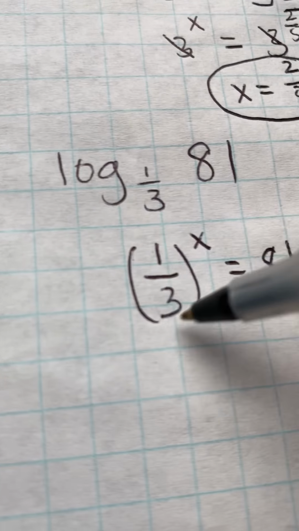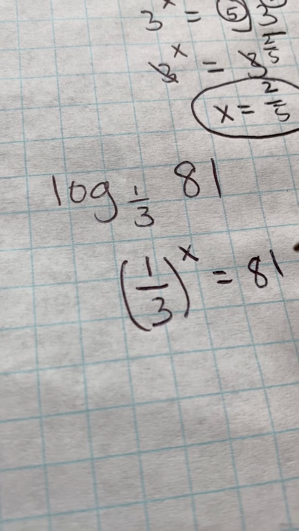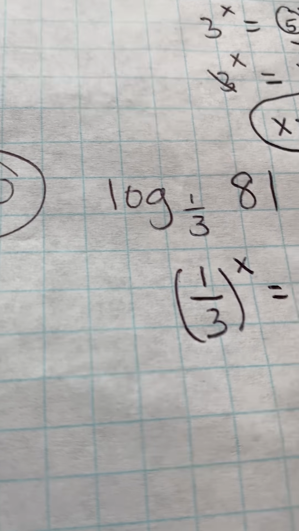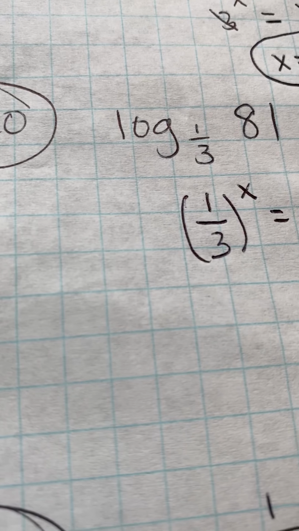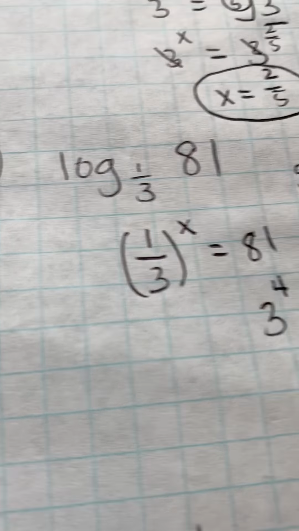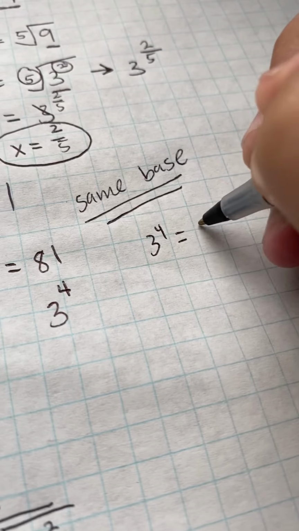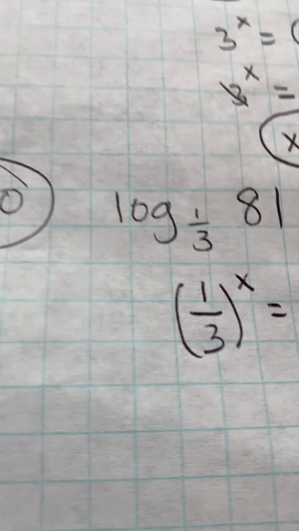Again, we have 3. Now, 3 and 81 are related because we can write 81 as 3 to an exponent, right? 3 to the power of 3 times 3 is 9, times 3 is 27, times 3 is 81. 3 to the power of 4 is the same as 81, right? 3 to the fourth power is the same as 81. So again, we haven't changed anything. We want this base of 3 here.